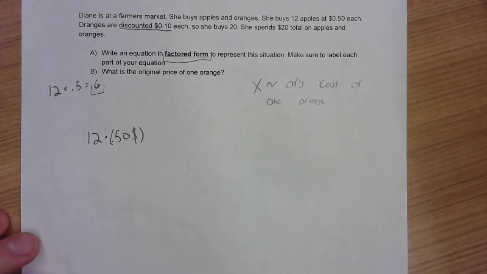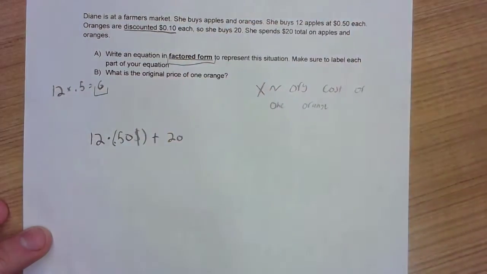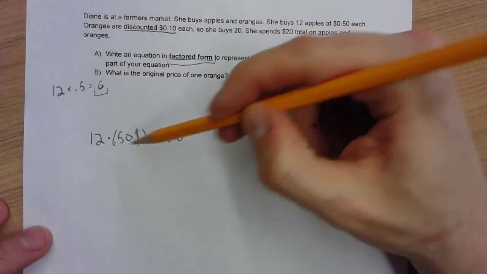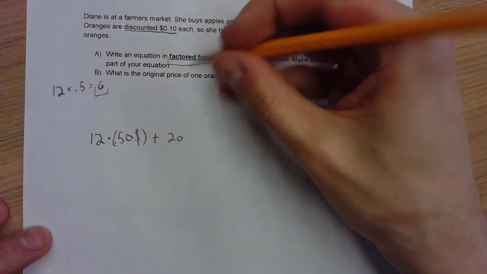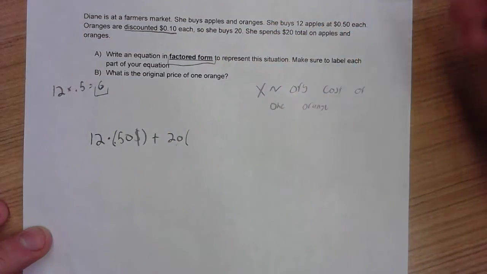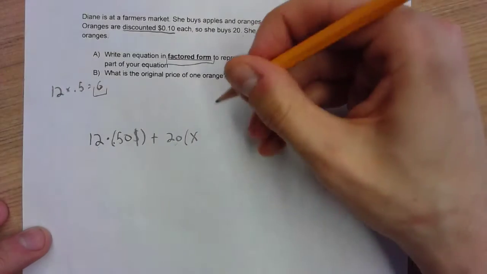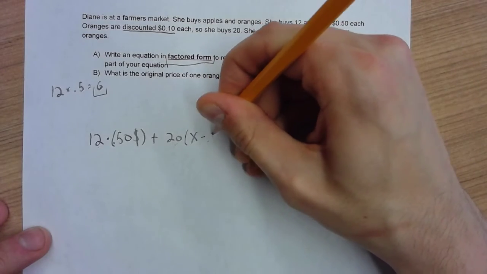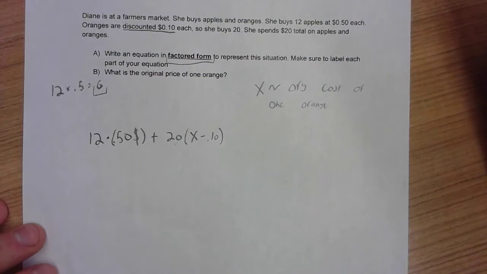What about our oranges? So we know that she purchased 20 oranges. Keep in mind we're adding these together because that is going to get us our total cost. So we bought 20 oranges. Now what is happening to the price of the orange? One orange costs x, but she's not paying x. She is paying 10 cents less than x. Now that is a very important distinction to make.